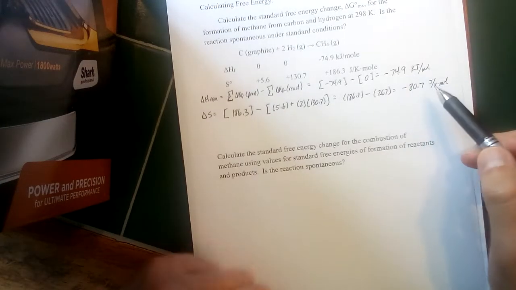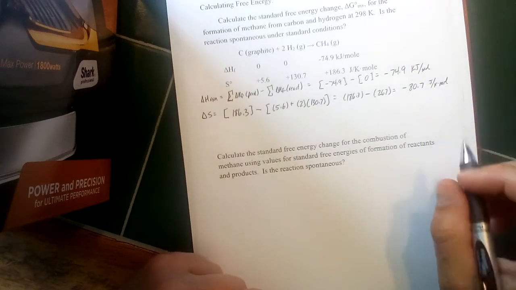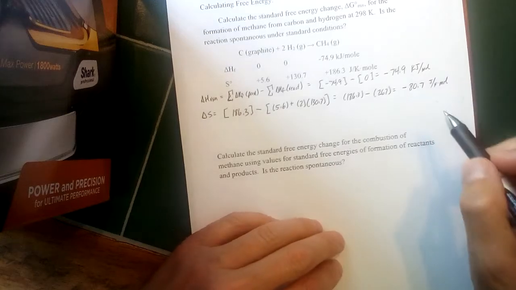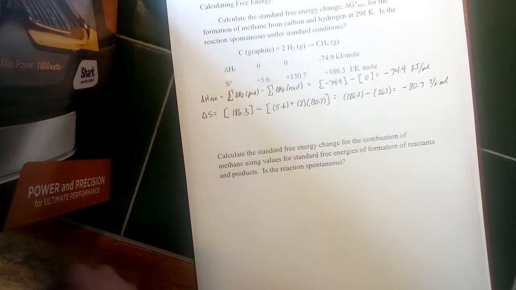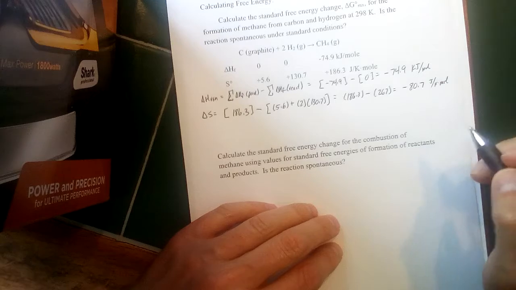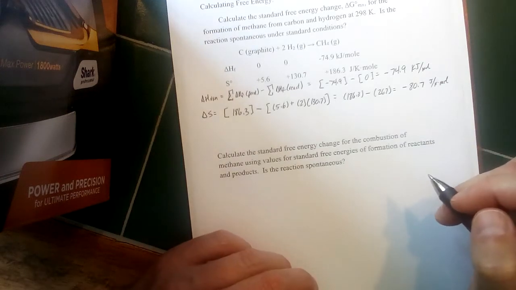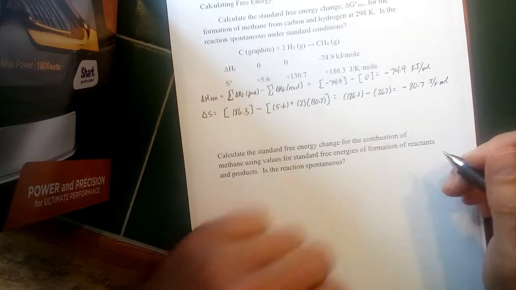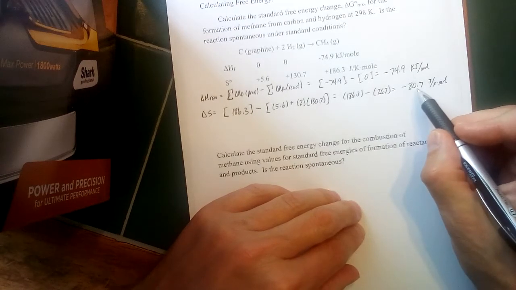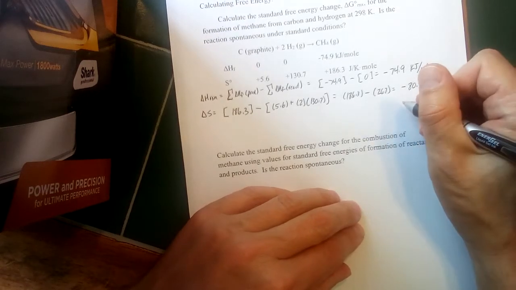So since the units are not the same, one's in kilojoules, one's in joules, it's always wise to change one of them. And since free energy is in kilojoules, the best thing to do is take your entropy, change that to kilojoules before you plug in to solve for delta G.